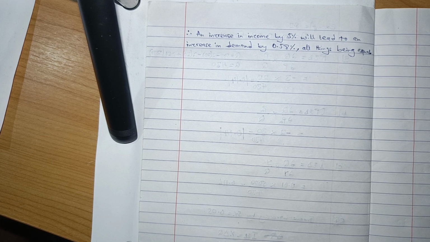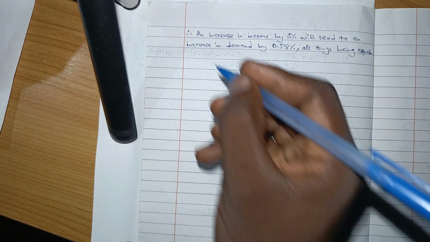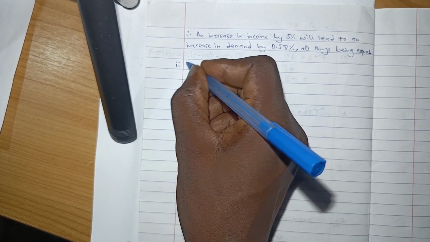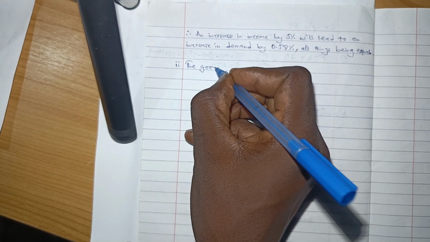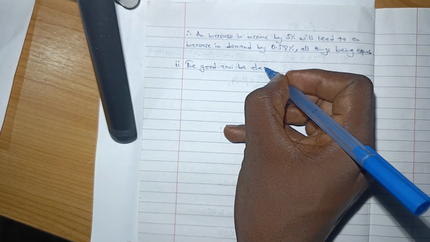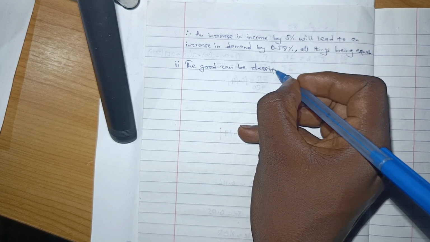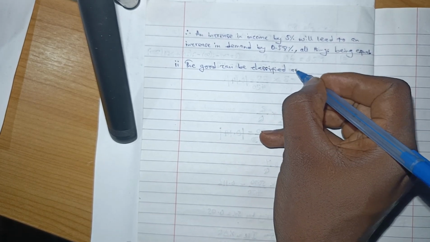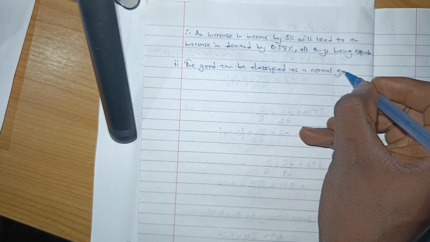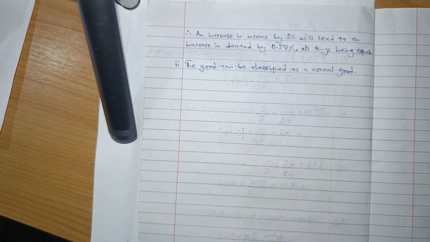And if it is a negative, it's an inferior good. So we can say the good can be classified as a normal good. Okay, so that is it.